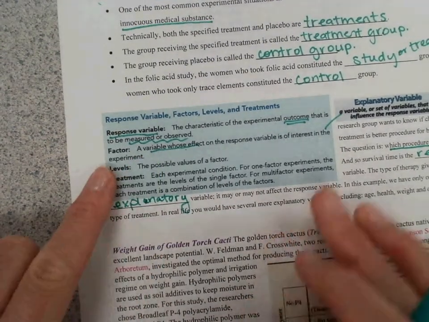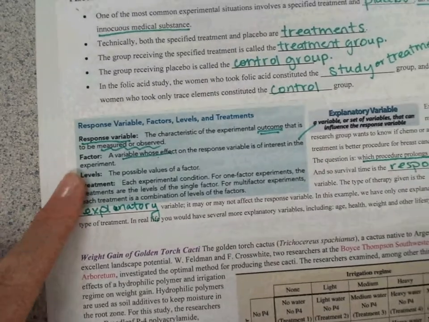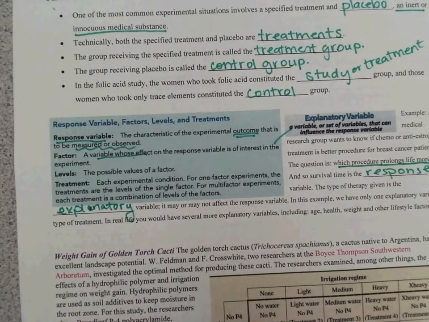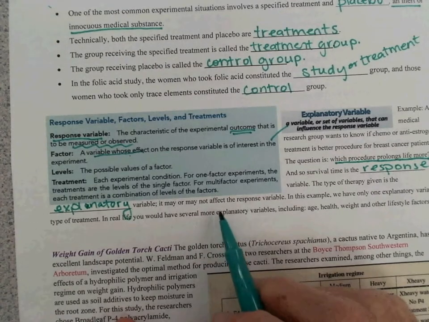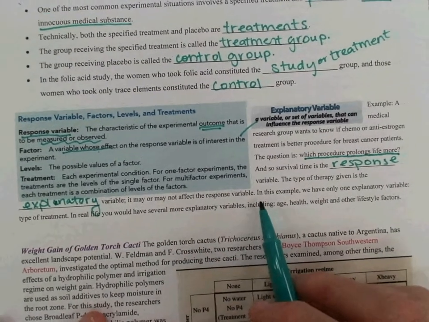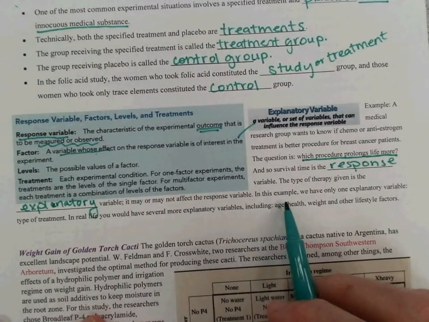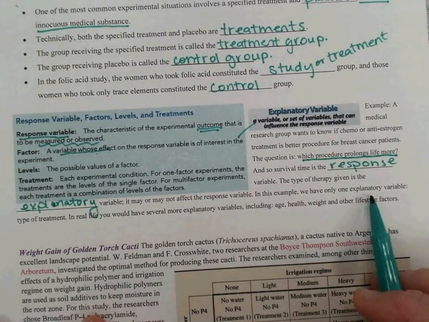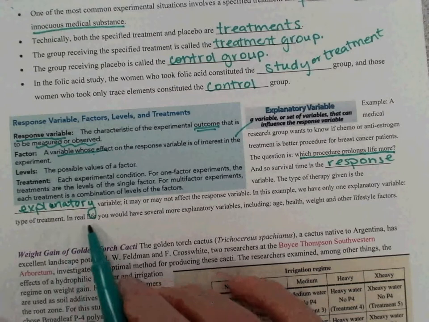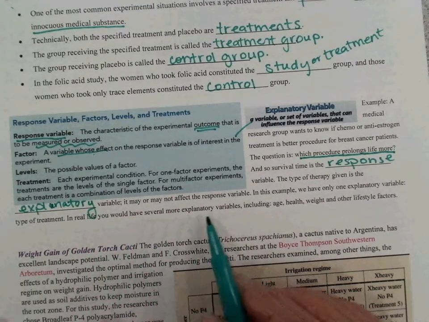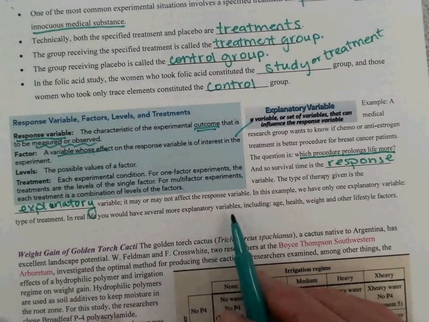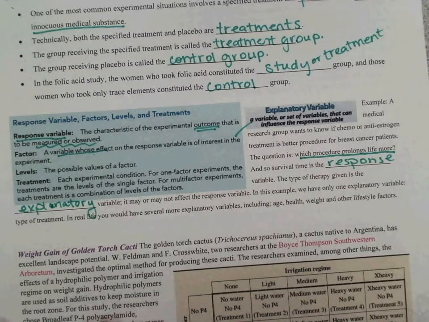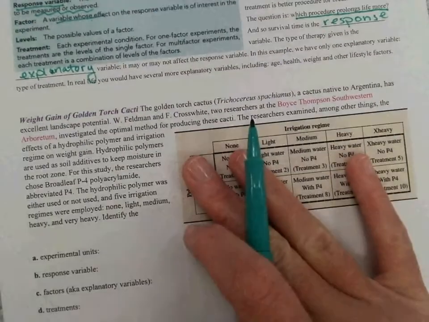So these two have a lot in common, almost synonymous. Explanatory variable, it may or may not affect the response variable. In this example, we have only one explanatory variable, the type of treatment. In real life, you would have several explanatory variables, including age, health, weight, and other lifestyle factors.